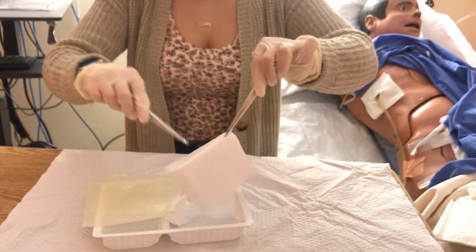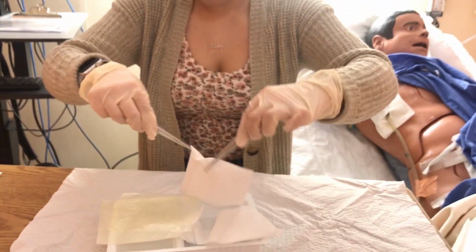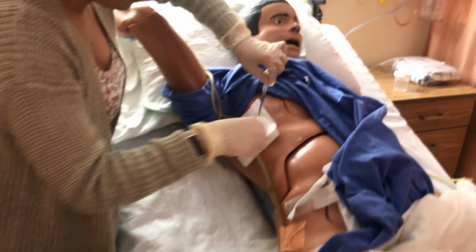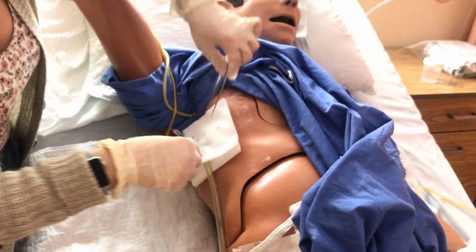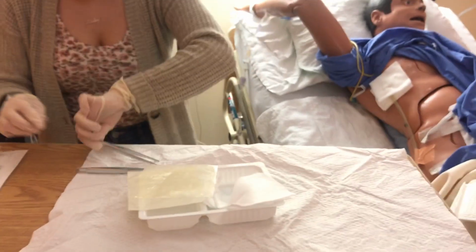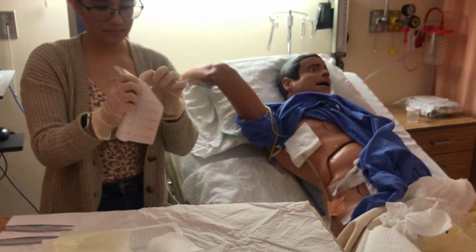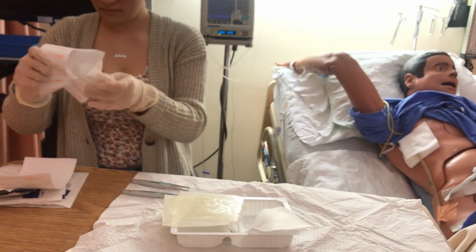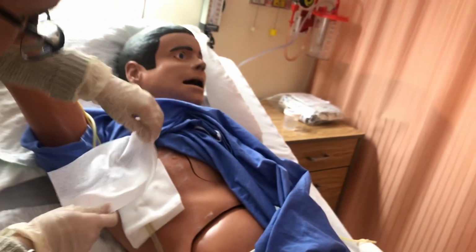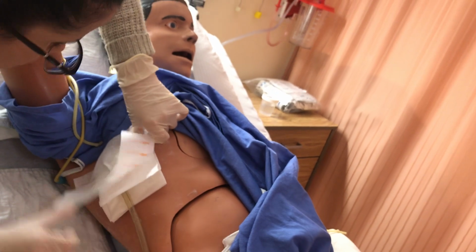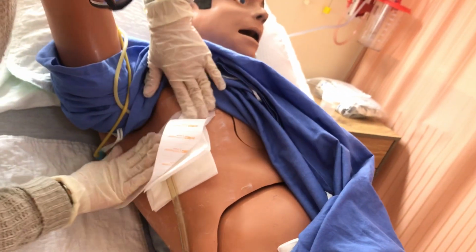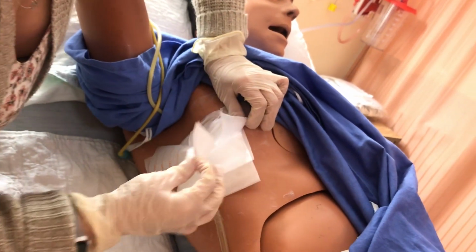First I'm going to do a safety check. I would be wearing a mask for all of this. I'm going to check that my suction is on, and now I can go ahead and apply my dressing on. 120, and we are at 100 right now, so that's good. I'm going to look at my oxygen here. There's 60%. So I'm going to want this to be fully occlusive.